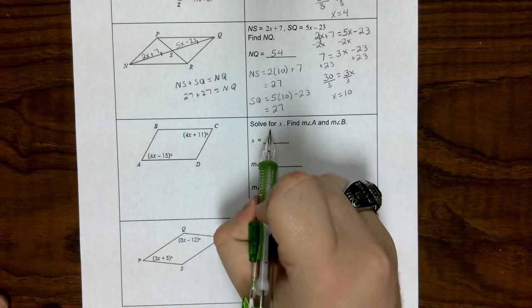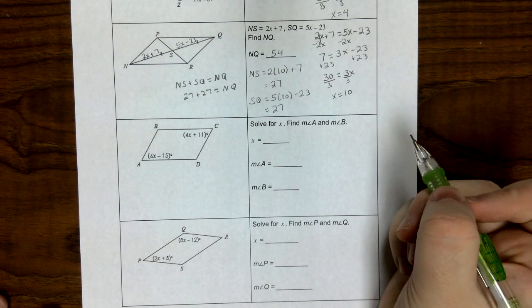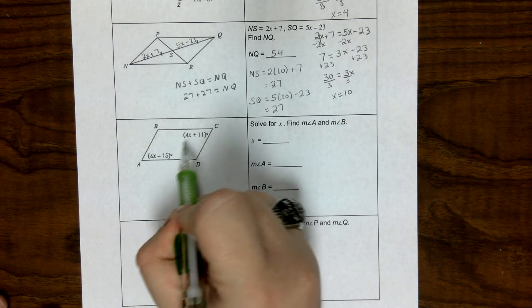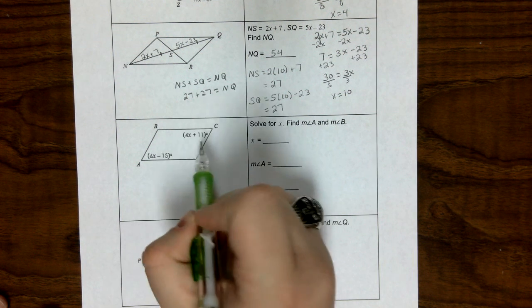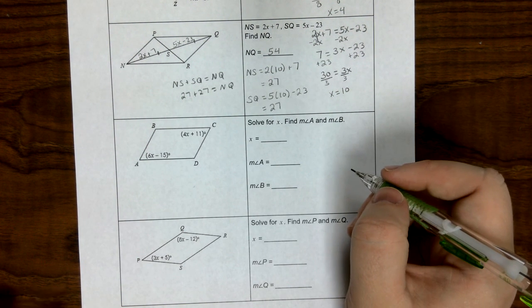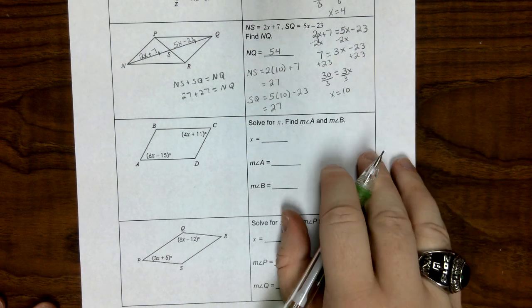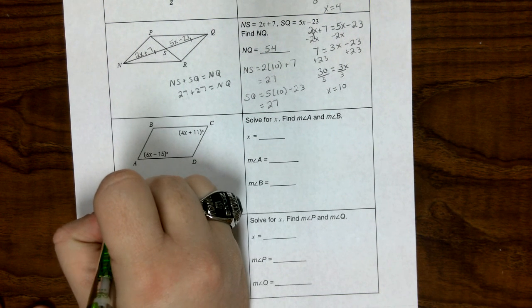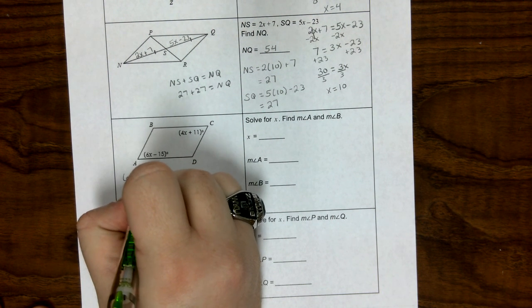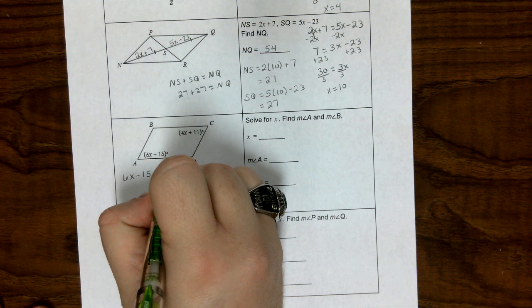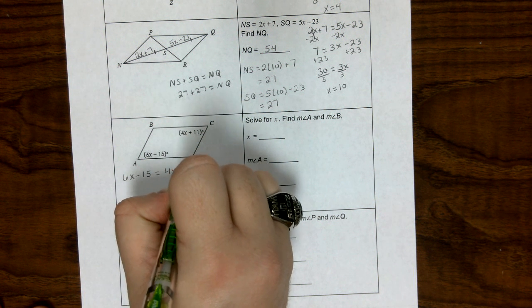We're going to solve for x and then plug it back in to find the measures. So notice we have opposite angles marked, and we know that opposite angles are congruent. So what I'm going to do is set those equal to each other. 6x minus 15 equals 4x plus 11.